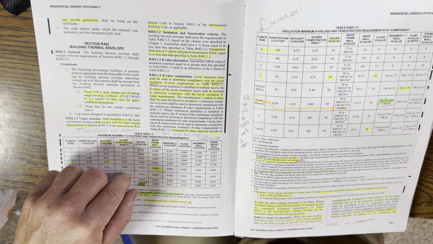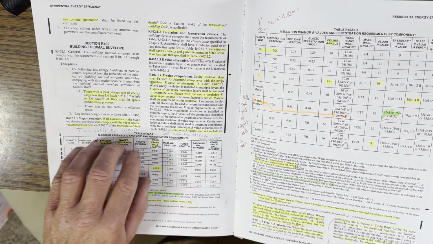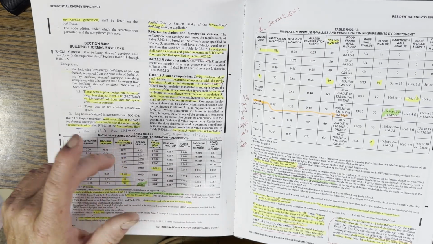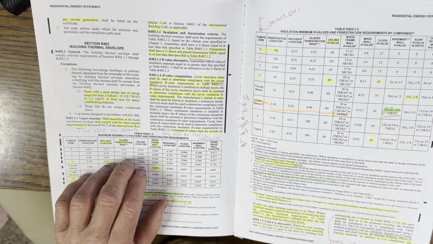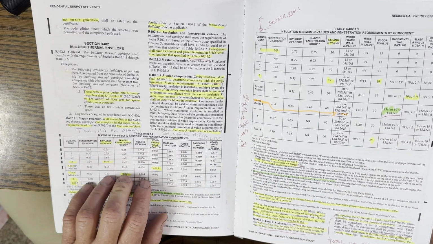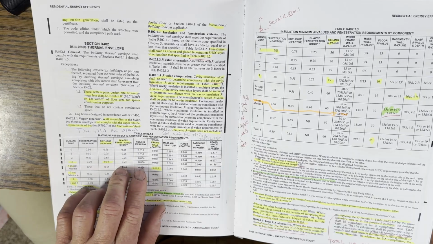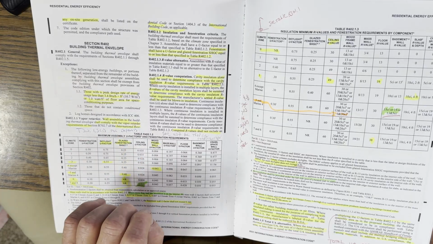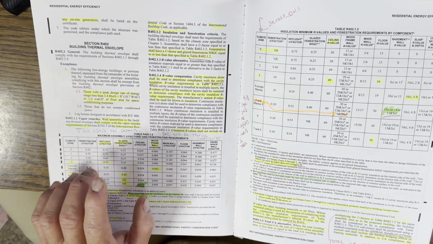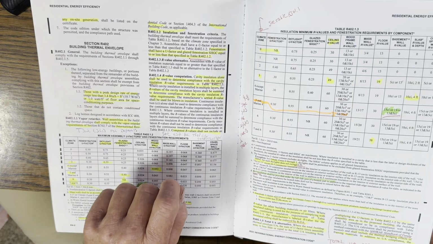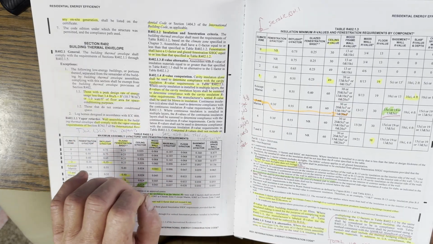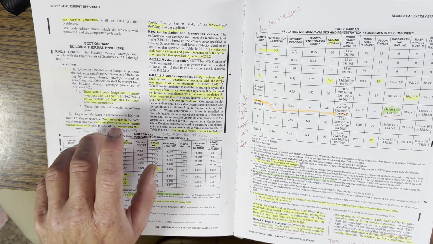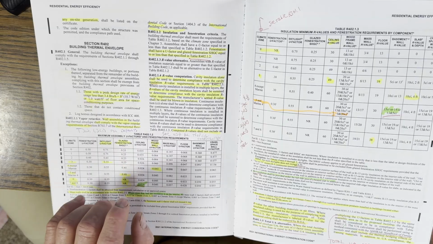Let me explain how you calculate that. You take the overall area of the windows, in this case 120 square feet: 20 plus 20, plus the 2 6 by 6-8 windows, which ended up being 80 square feet. So 80 over 120 times 0.54, plus 20 over 120 times 0.35, plus 20 over 120 times 0.3.